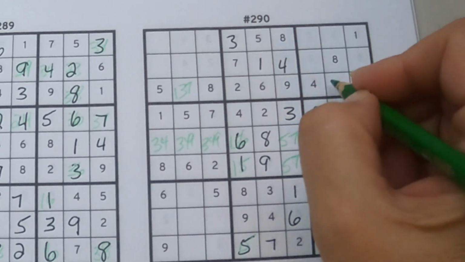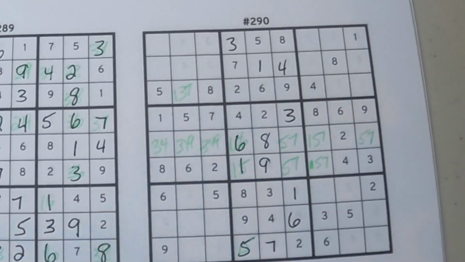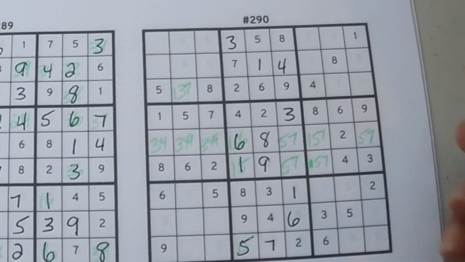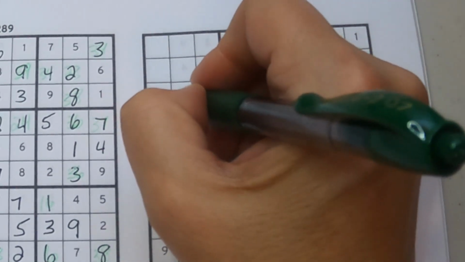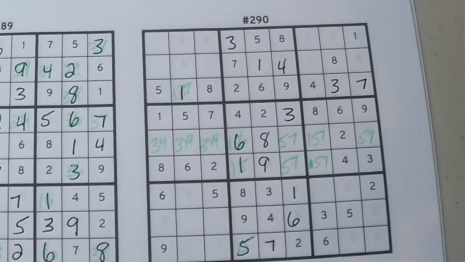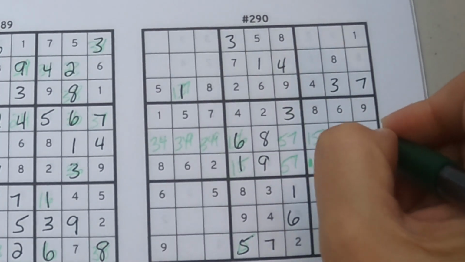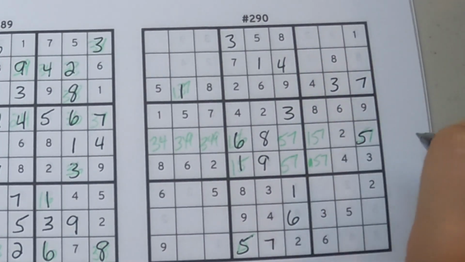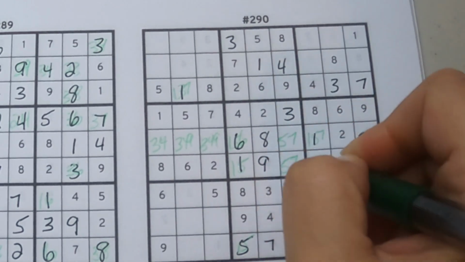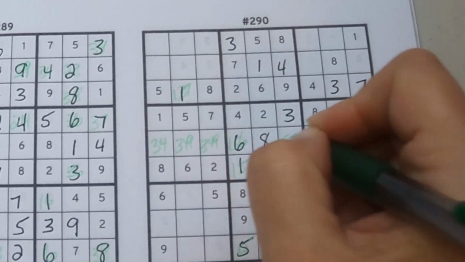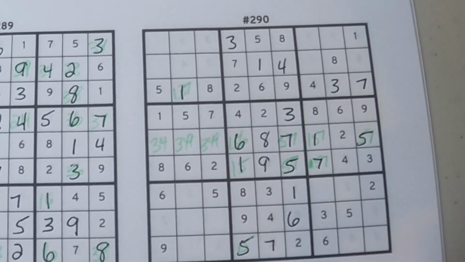Oh, we've got the 1 covering both of these boxes and a 3 here. So that makes this our 7. That 1 makes this our 3 and our 1. That 7 makes this our 5, and that makes this our 7 and 1. That 7 makes this our 5, 7.